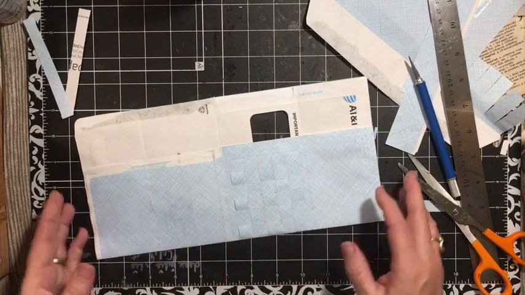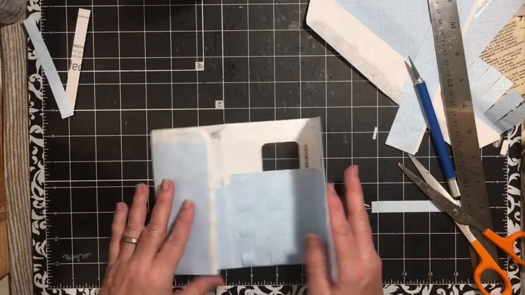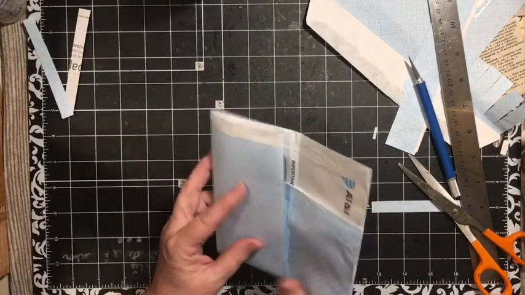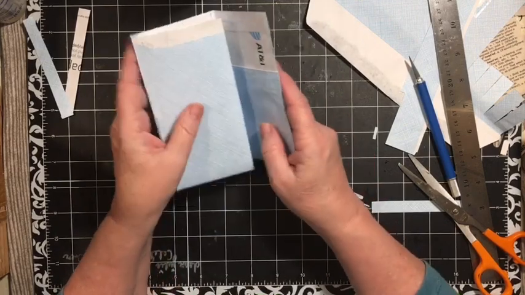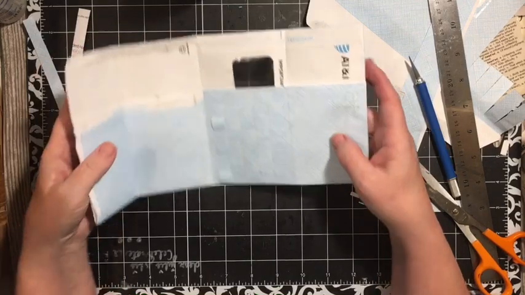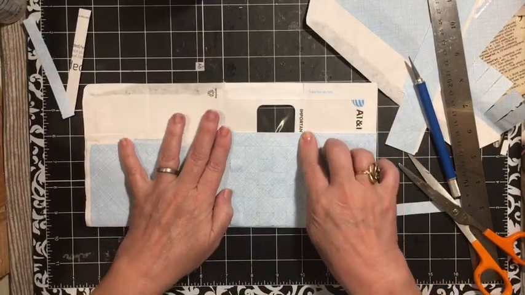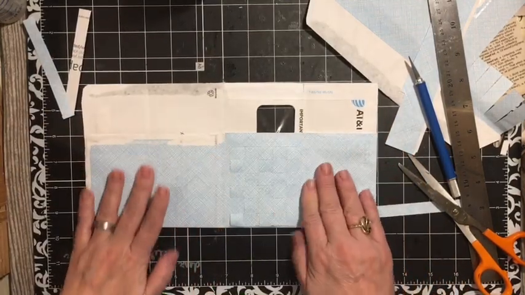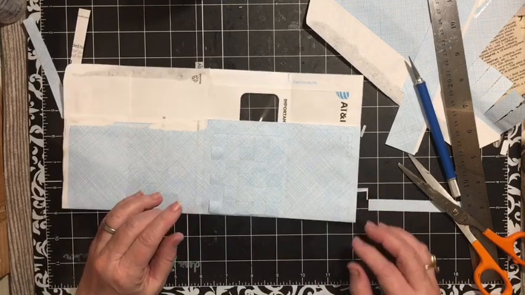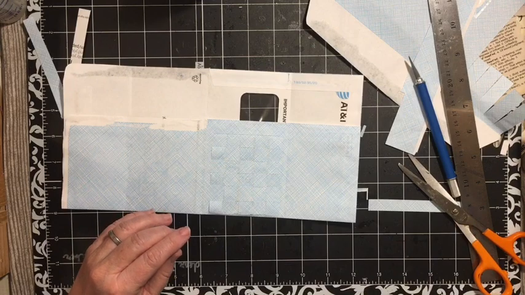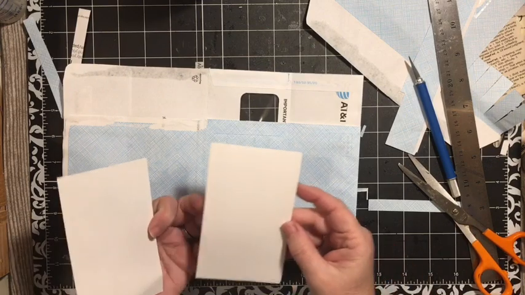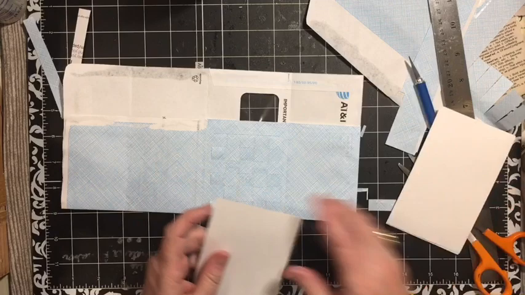Okay, so that is our wallet base. Okay, so that is our woven wallet insert with window. Now, of course, you're going to want to put things into your woven wallet with insert, and I have some index cards.